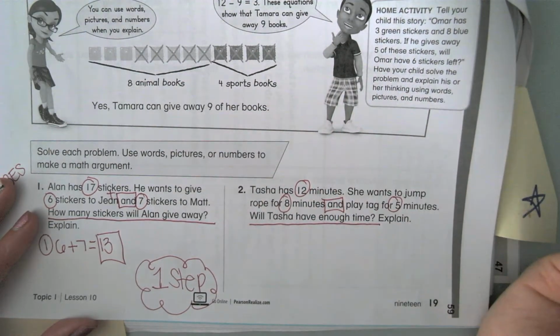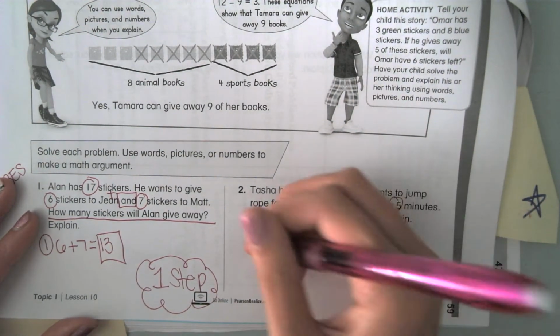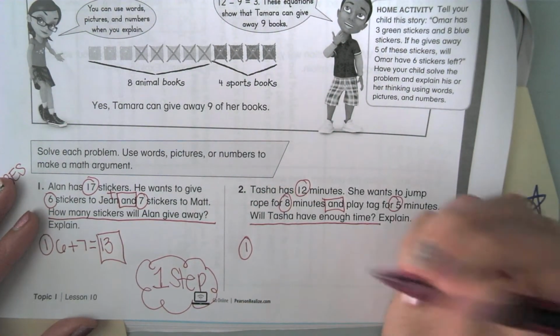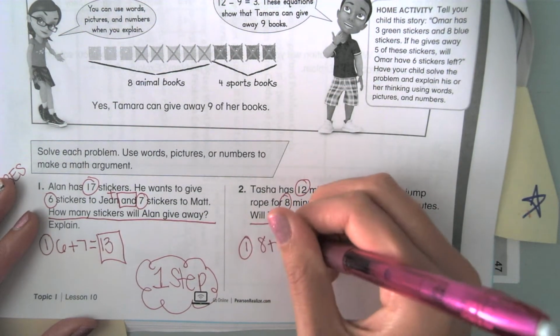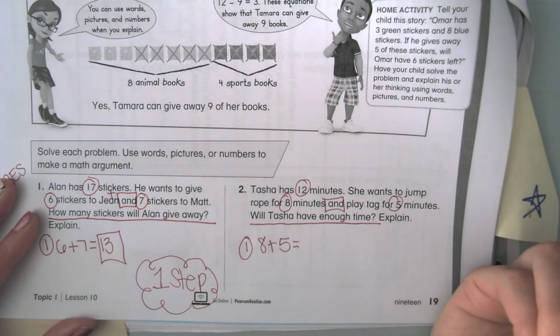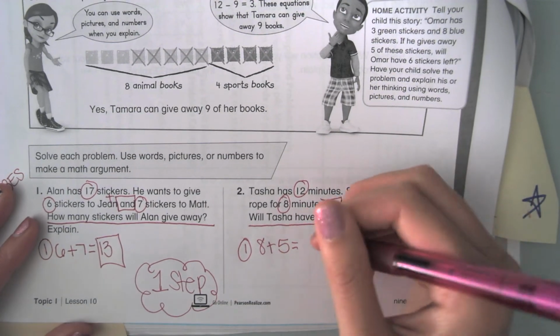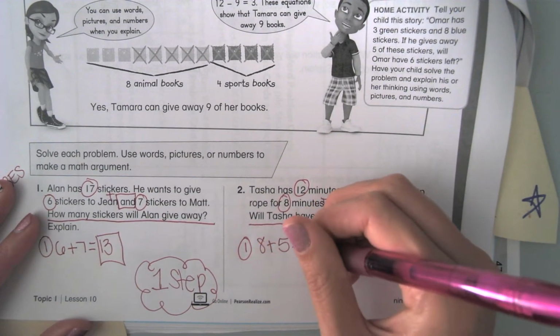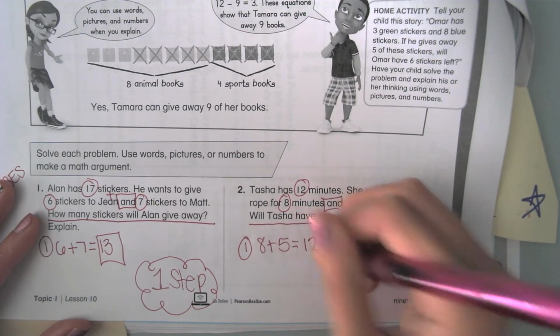So the word "and" means I'm going to combine these 2 amounts. So my first step is I'm going to add 8 plus 5. Pause whenever you want. Well, I know 8 plus 5 is 13.